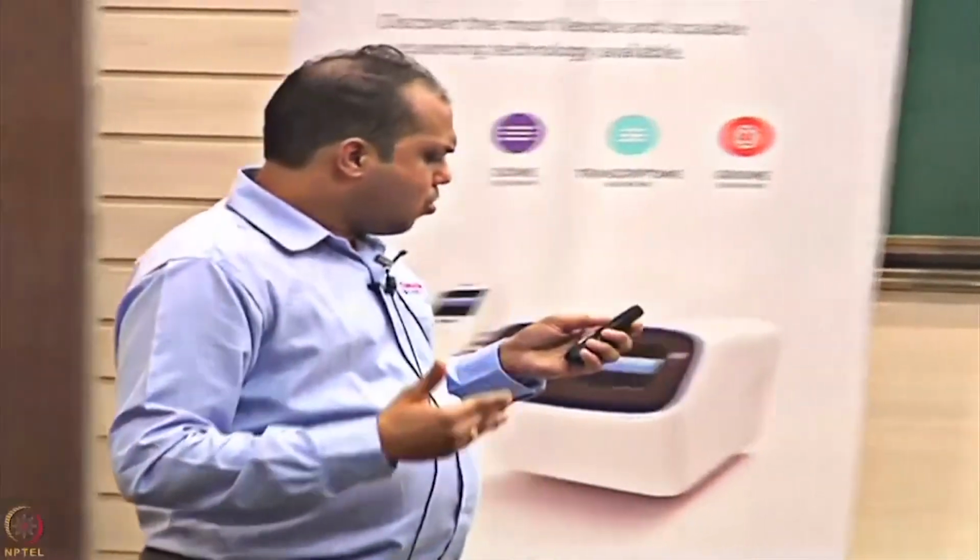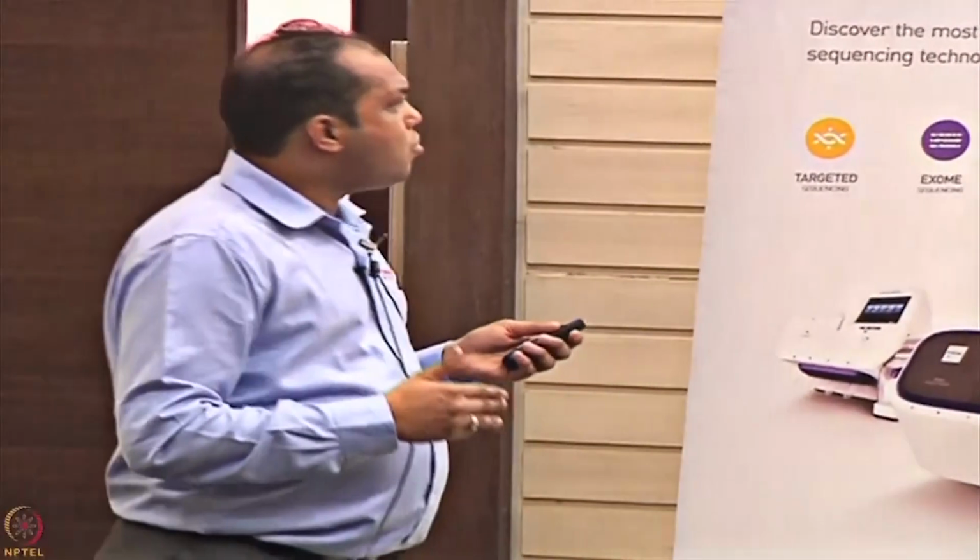So you get sequences which are around 200 base pair, 400 base pair, or it may be on a higher read length of 500 to 600 base pair also, okay? So once you have done sequencing, what should we do further? We have got the raw data, right?